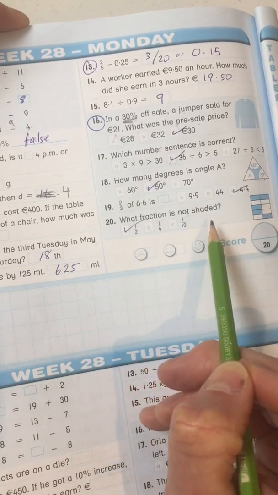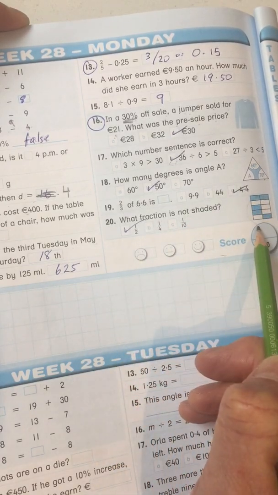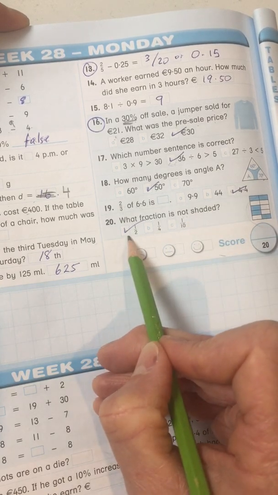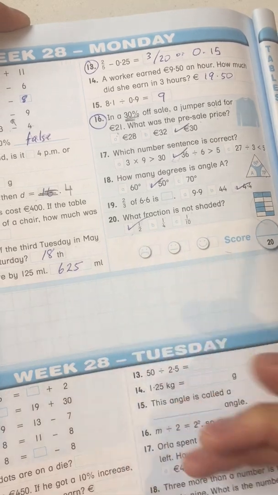And what fraction is not shaded? Well, there are 10 sections. 5 of them aren't shaded. That's 5 over 10. And 5 over 10 as an equivalent fraction is a half. And that is Monday.